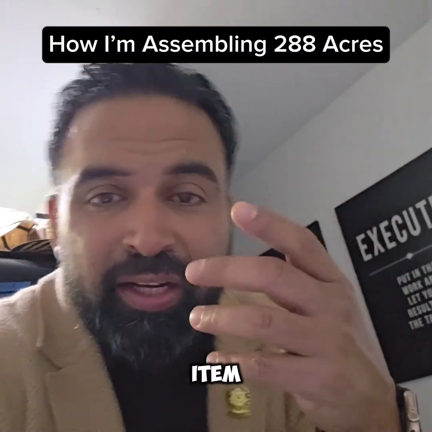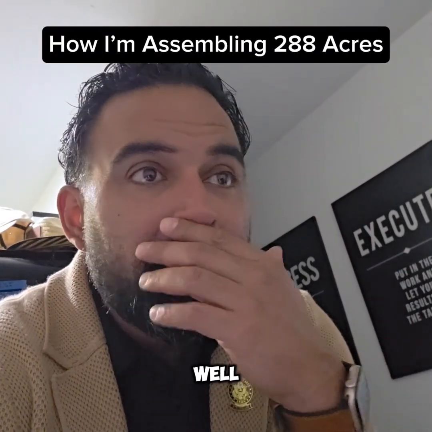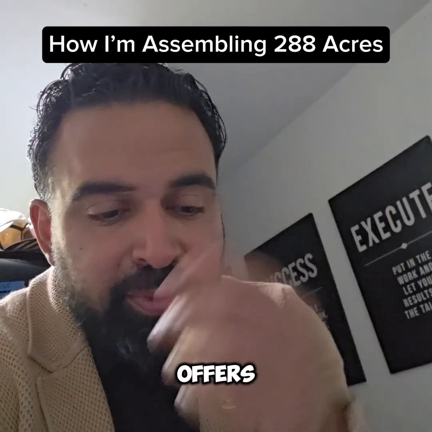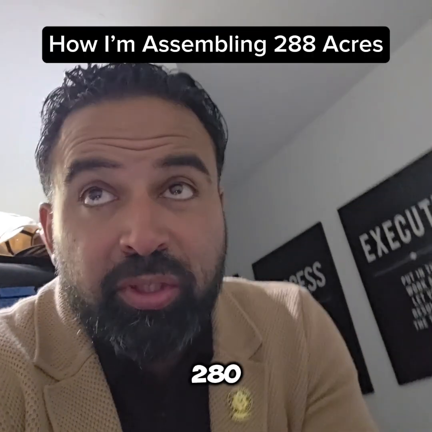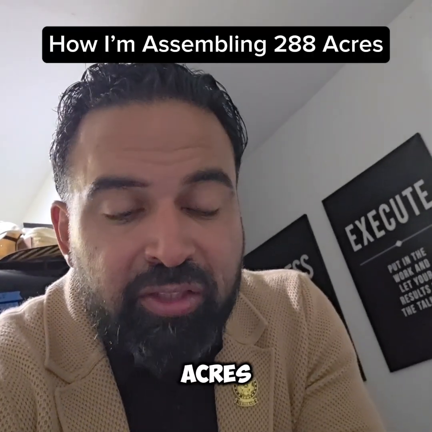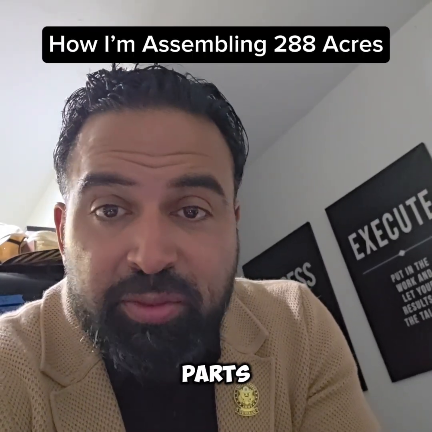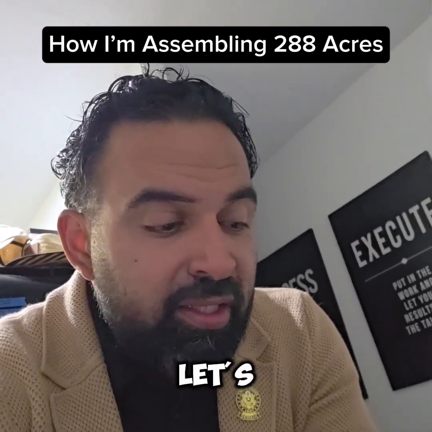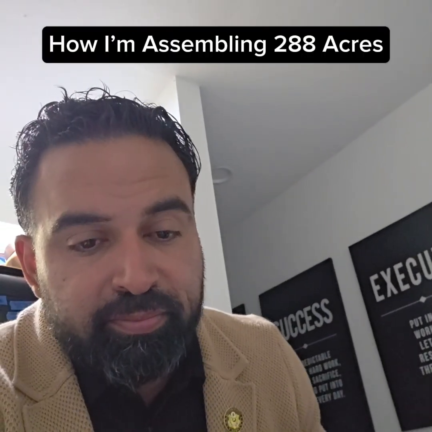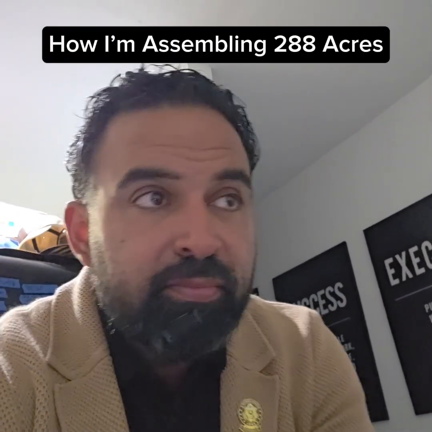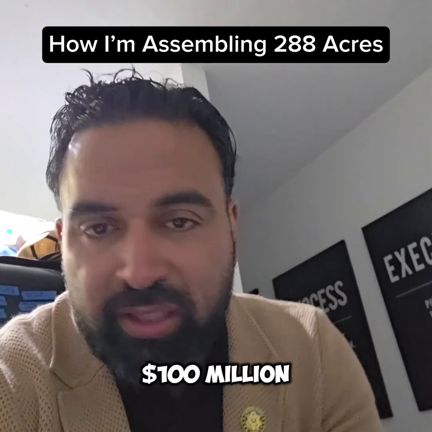So the other item that you could think about is saying, okay, what if we do this evenly? So if the buyer offers for our parcel, right, it's 280 acres, it's going to be 288 acres, a lot of moving parts. But if we can make it happen, let's say the buyer wants to purchase our property for, I don't know, $100 million, right?